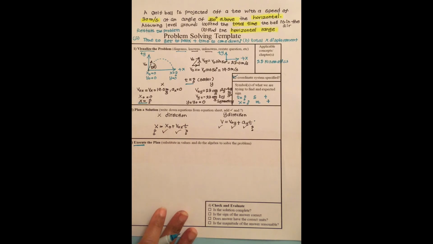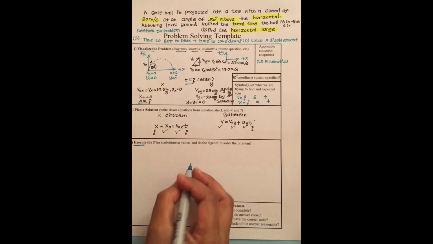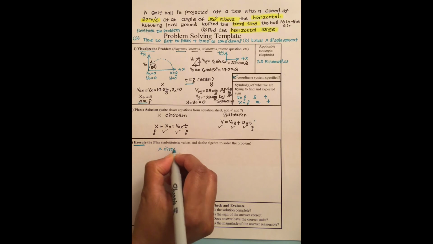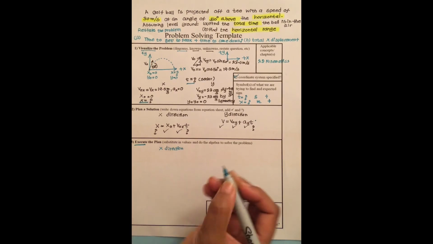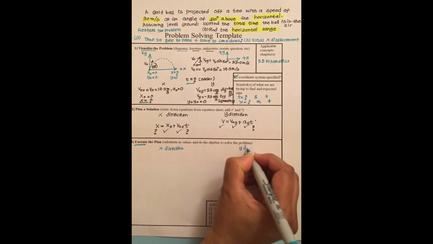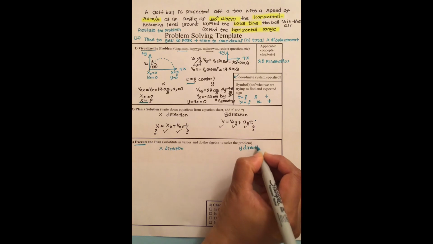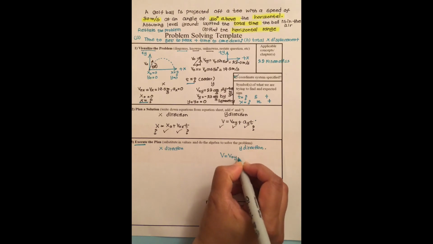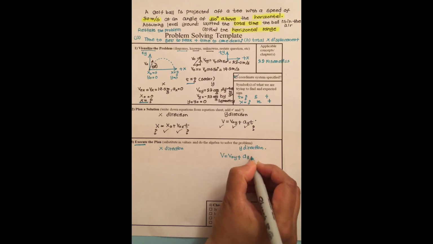Okay? So now let's execute the plan. Once you have a plan, it's really easy to execute it. Use the equations for x direction and y direction separately. I'm going to first do it for the y direction because I have to solve for the time first. Final y velocity is negative 23 meters per second.